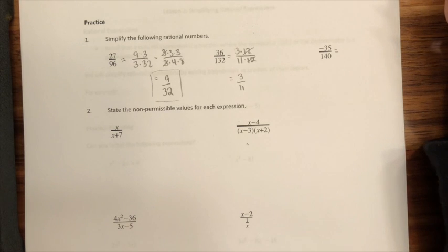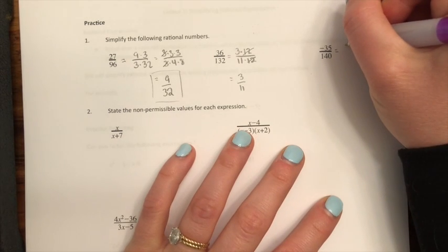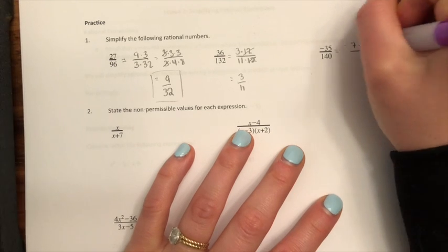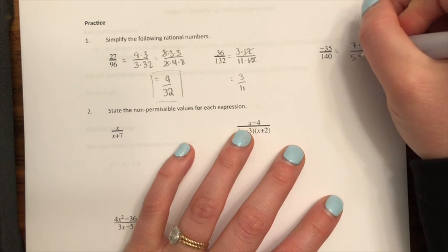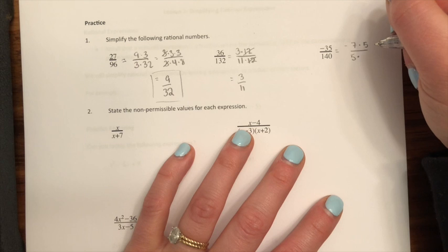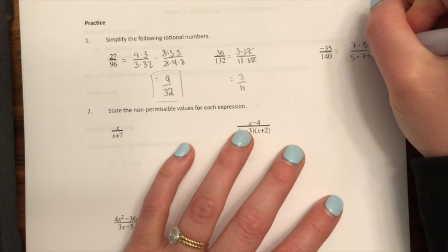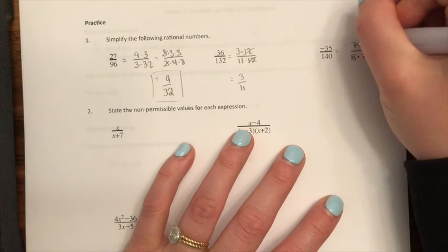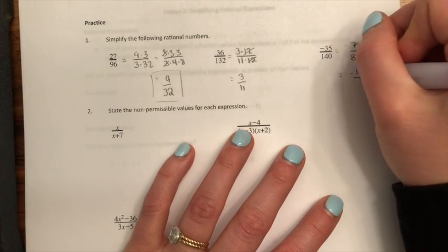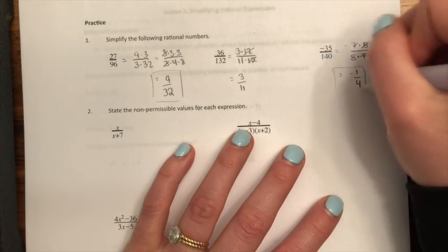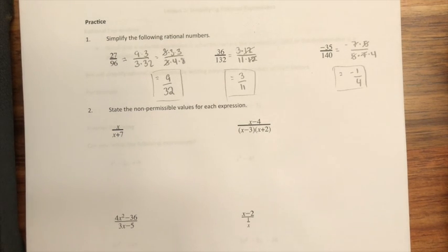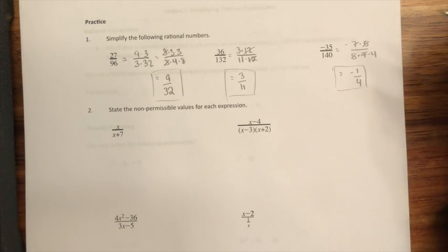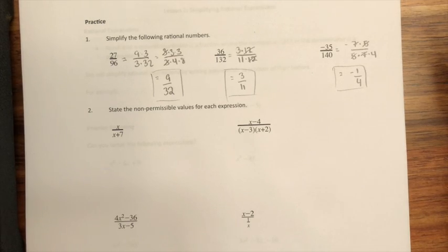If we have negative 35 over 140, that's 7 times 5, and then 140 is going to be 5 times 28, which is the same thing as 7 times 4. So the 5's are both going to cancel and the 7's are both going to cancel. So we end up with negative 1/4. Your calculators can do these for you if you ever need help in that way, right? You can punch that in, go math fraction, hit enter, and it'll give it to you, okay?